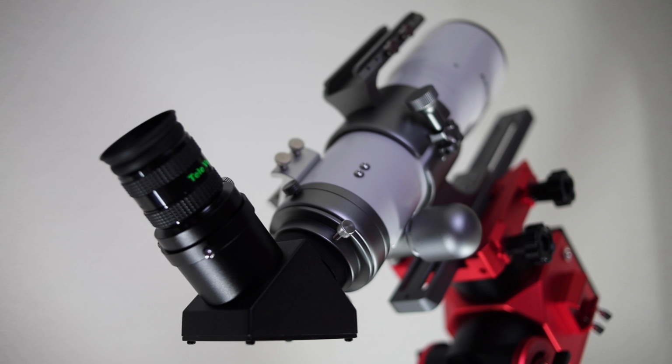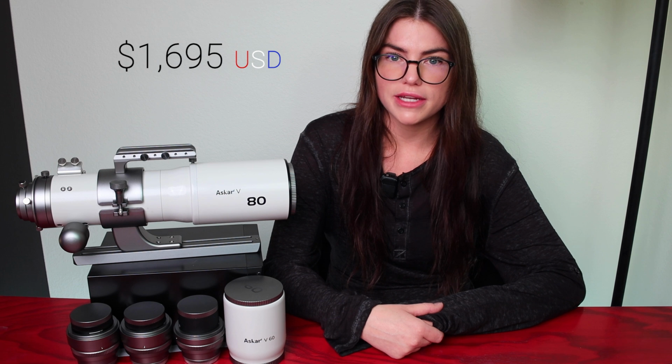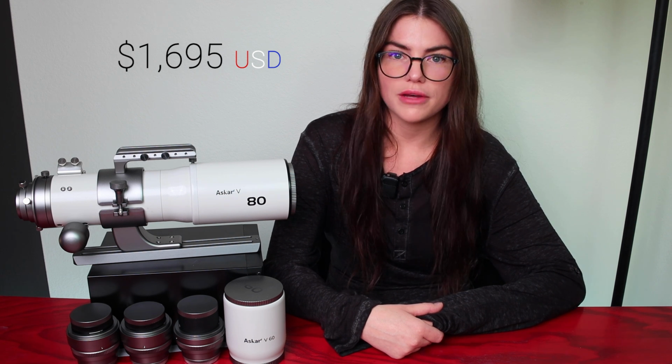Now let's talk about the 2 visual astronomy modes. So the Askar V has a visual back that supports 2 sets of adapters, a 1¼ inch and a 2-inch adapter, so you can use diagonals of either size along with eyepieces with either of the 2 objective lenses. So here you have the 8 modes, 4 for each objective lens, and this entire triplet refractor telescope system is $1,695 US at least at the time of filming.